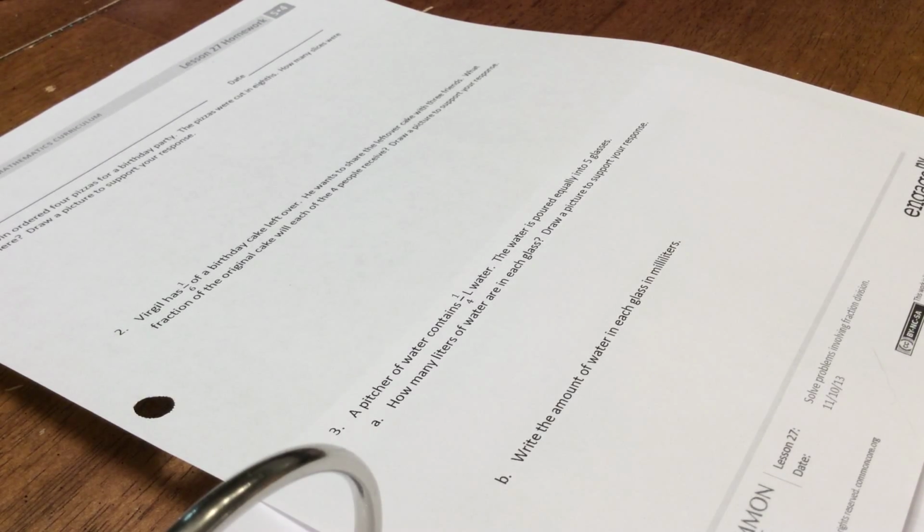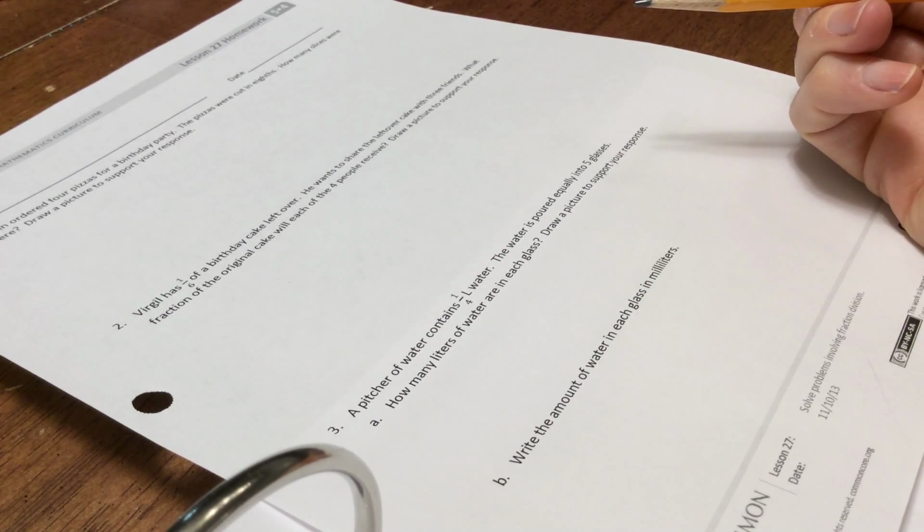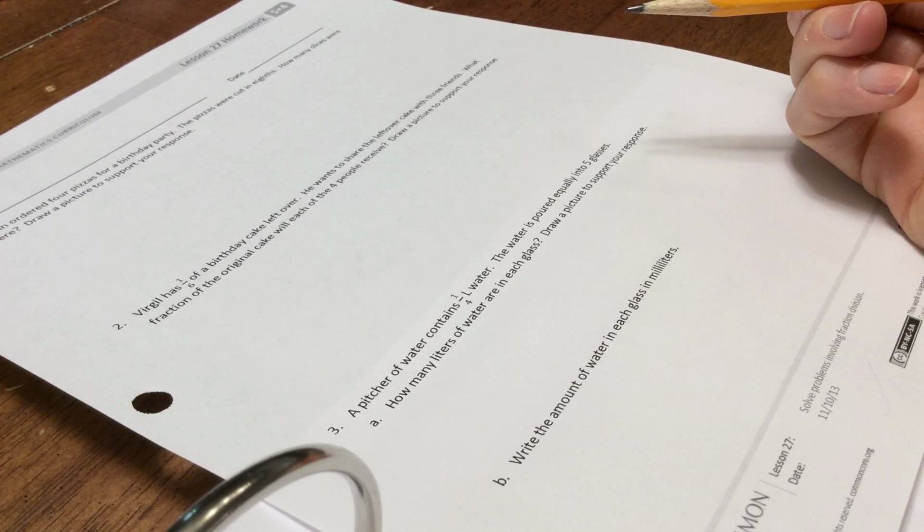All right, today we are going to do two homework problems from lesson 27, module 4, and we're going to start off with problem number 3. Number 3 says a pitcher of water contains 1/4 liter water. The water is poured equally into 5 glasses. How many liters of water are in each glass? Draw a picture to support your response. And then part B says write the amount of water in each glass in milliliters. So we're going to have to do a conversion at the end.